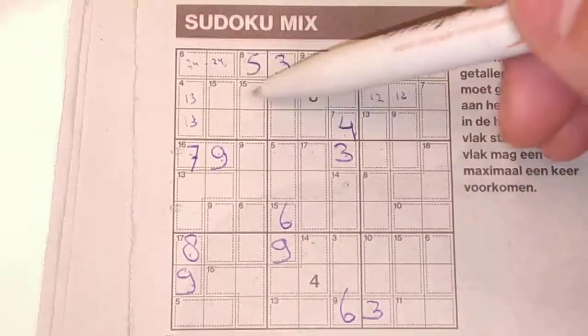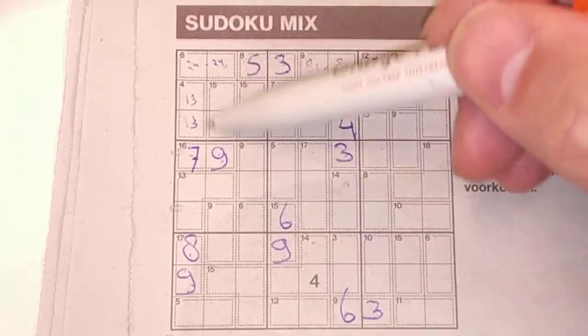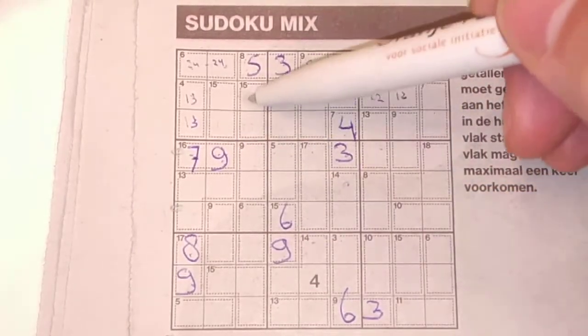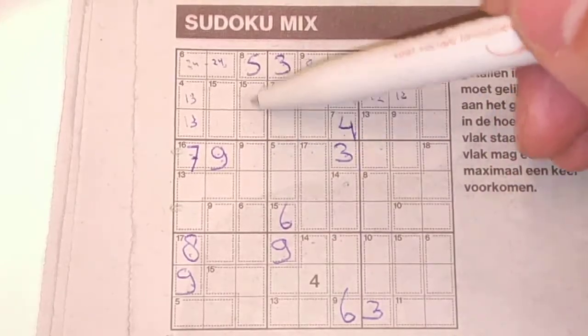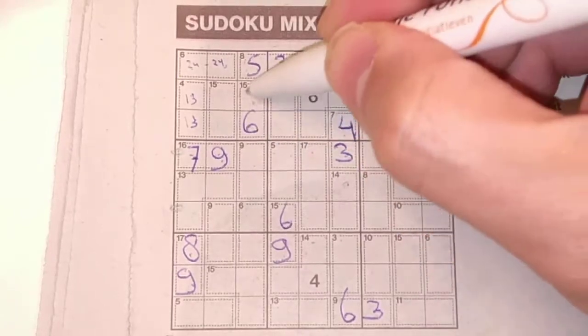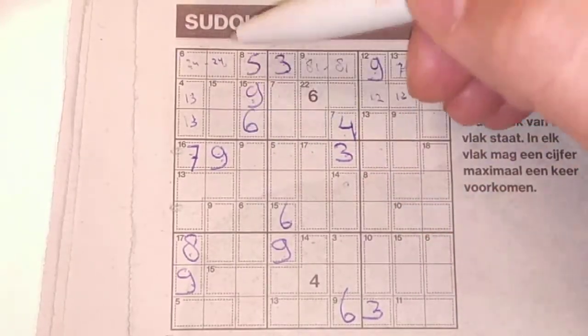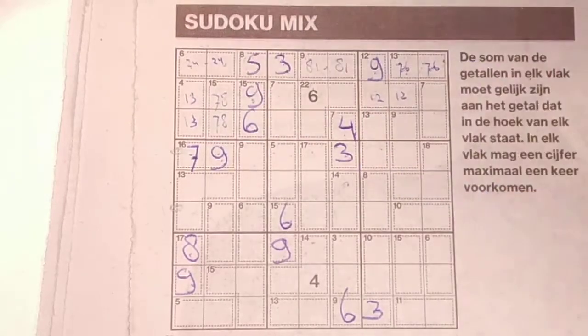We have two boxes of 15. I cannot use the 9 in this box, so the 9 should be there. The combination for the box of 15 should be 9 plus 6. We have a 6 there, no 6 here, 6 should be here. The 9 goes there. The other box of 15 should be 7 plus 8 is equal to 15.